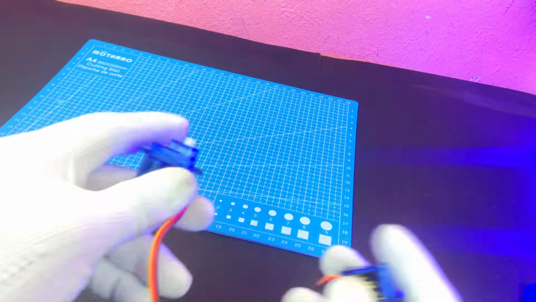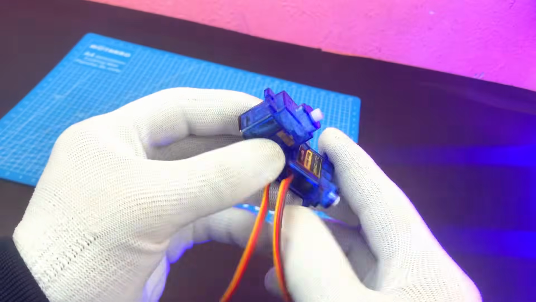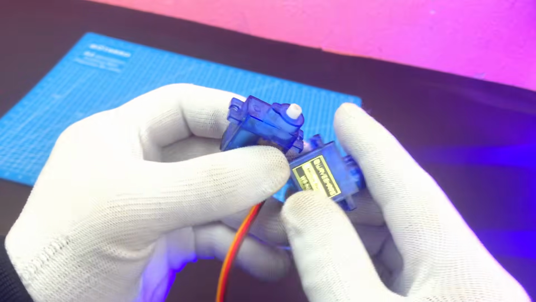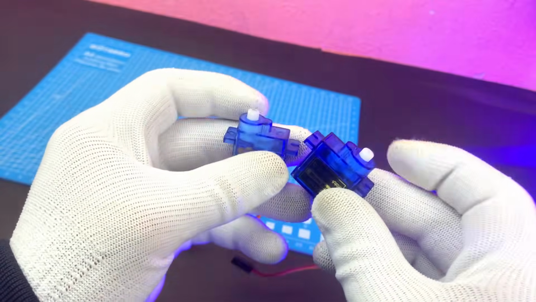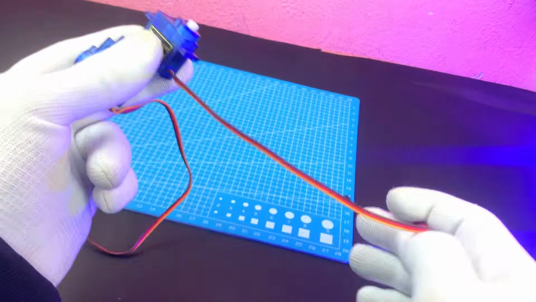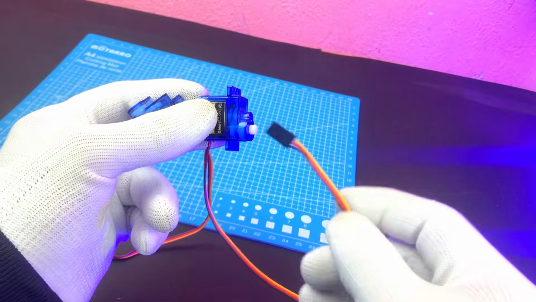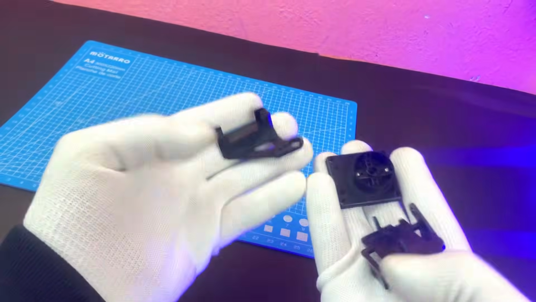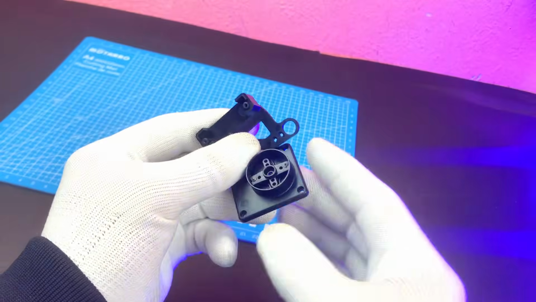Now after this, I will use two SG90 servo motors. In this project, one servo is used for left and right movement, pan, and the second servo is used for up and down movement, tilt. Now we will assemble the pan and tilt mechanism.